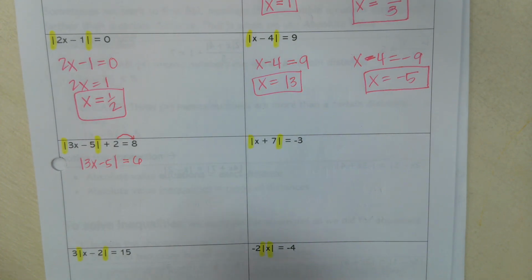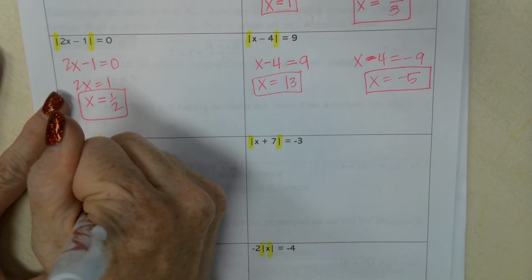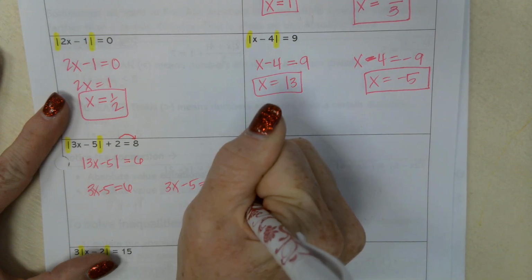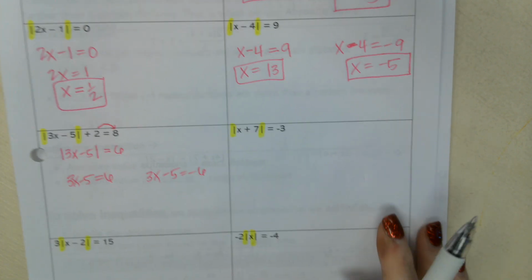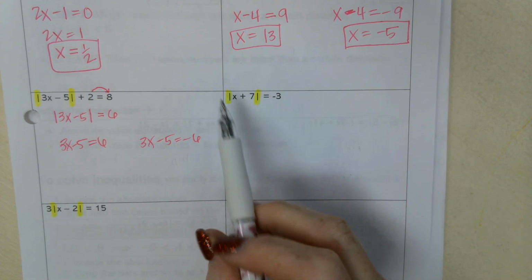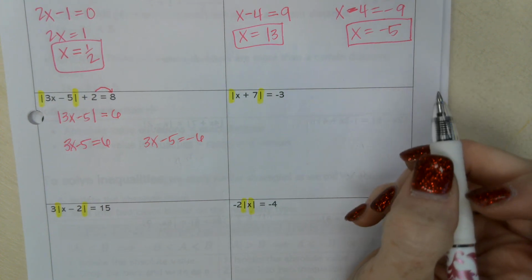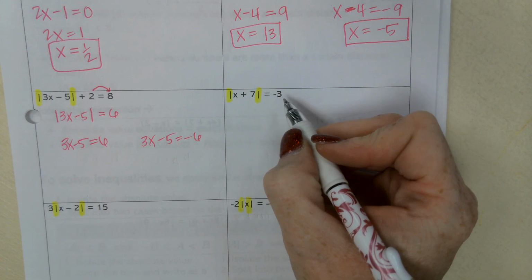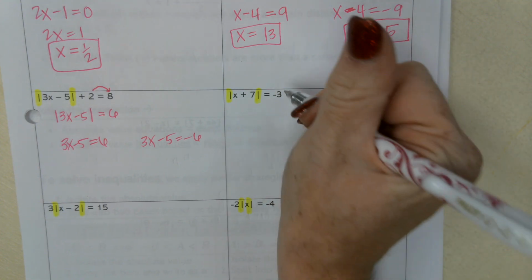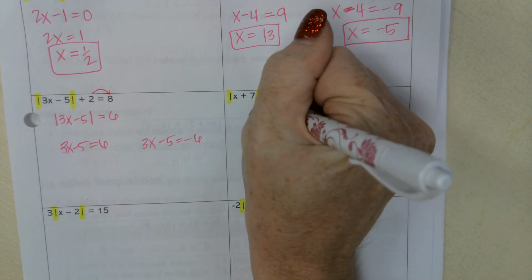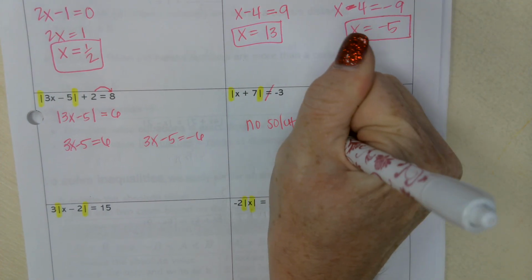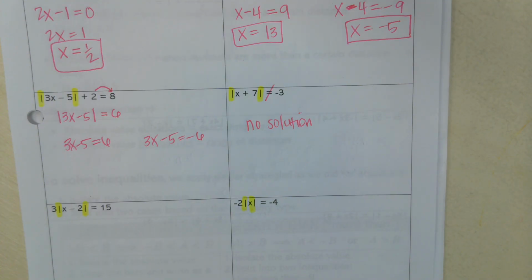Does that make sense? What would you set that 3x minus 5 equal to? 6 and negative 6. Okay? Let's move on over here. Okay? What will I set this equal to? Can't do it. Okay? You can't do it. Why? Because it's negative. So I'm going to put a slash here, and then I'm going to write no solution.